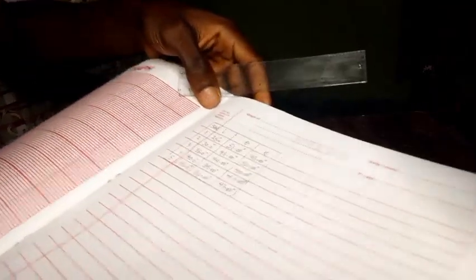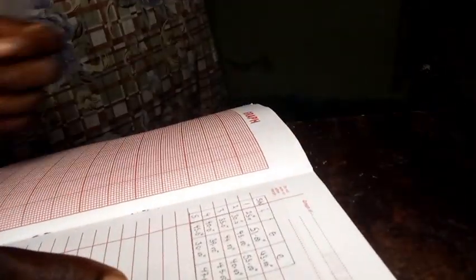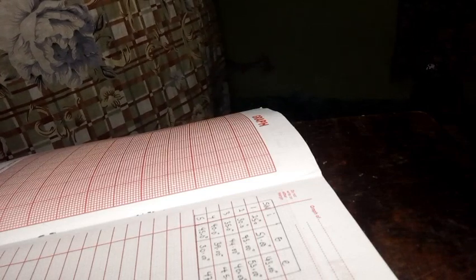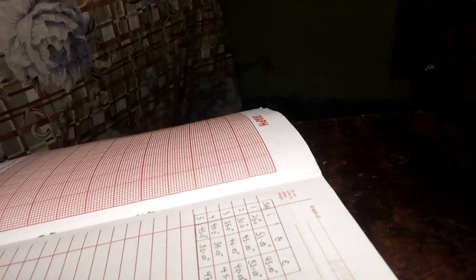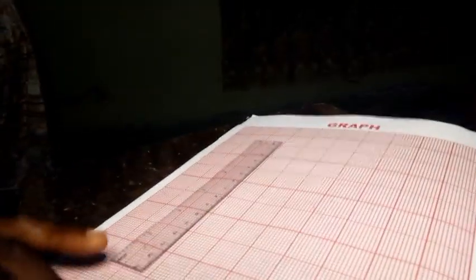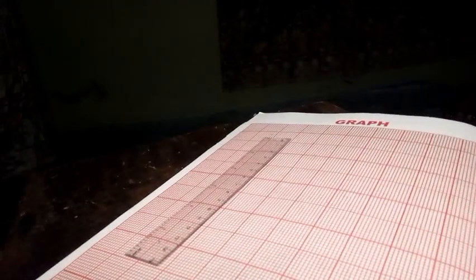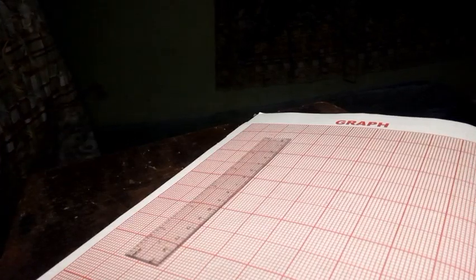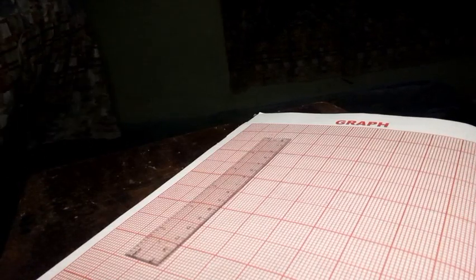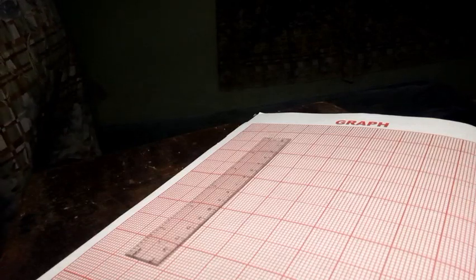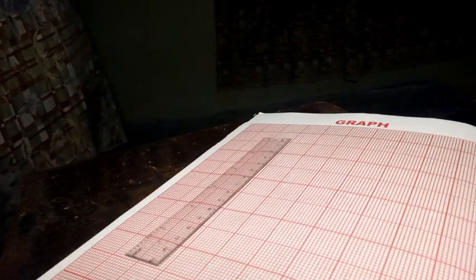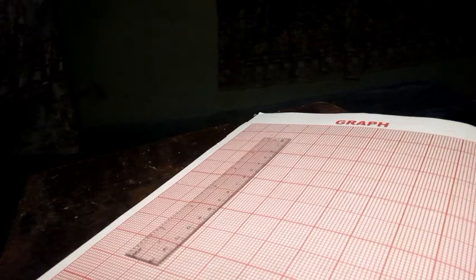So now let's choose a suitable scale. We are plotting the value of E on the vertical axis and theta on the horizontal axis. So let's plot this graph now using the values I have on E, which is angle of emergence. I think I have from the range of 40 to 53 or thereabout. So I'm going to use a scale that will cover at least 70% of my graph book.